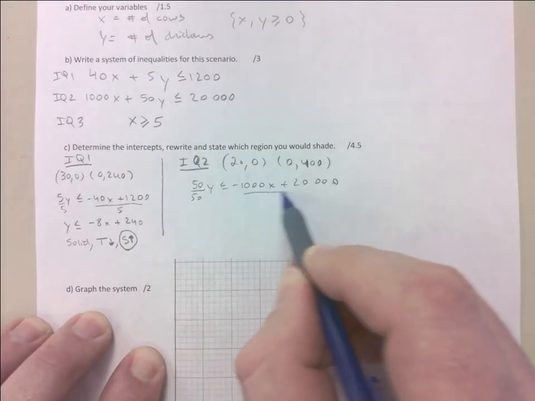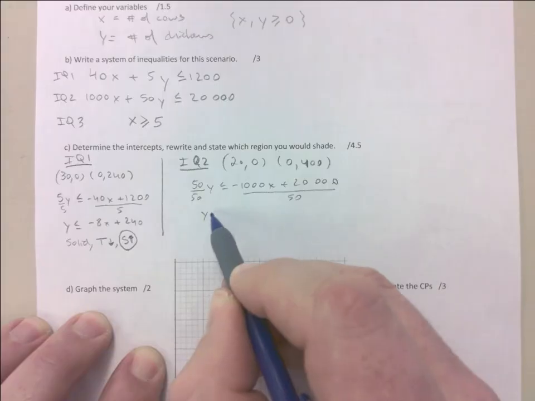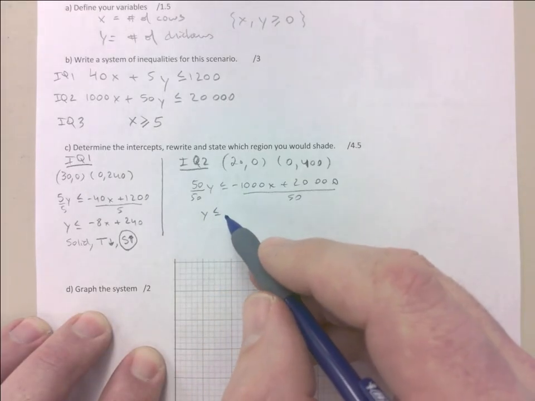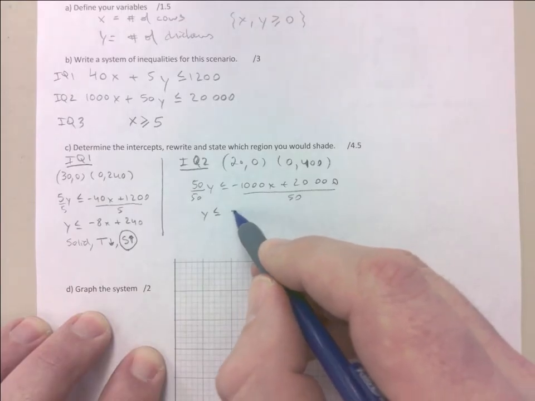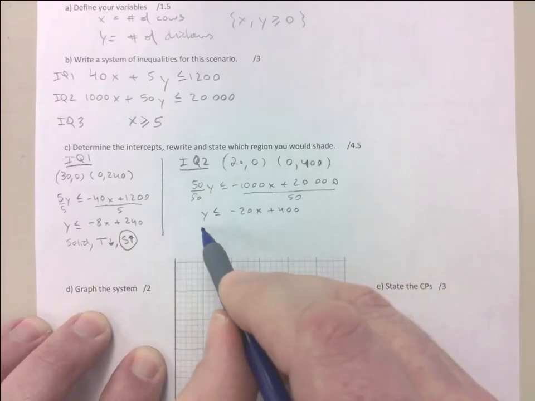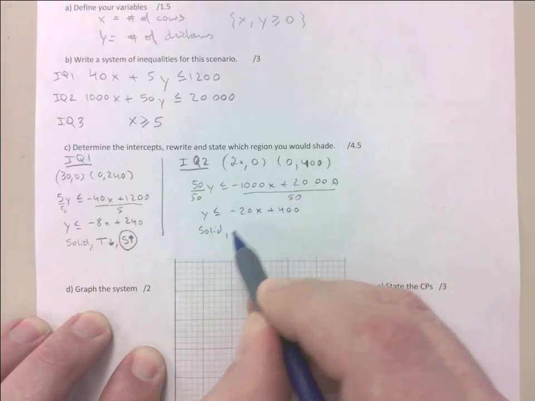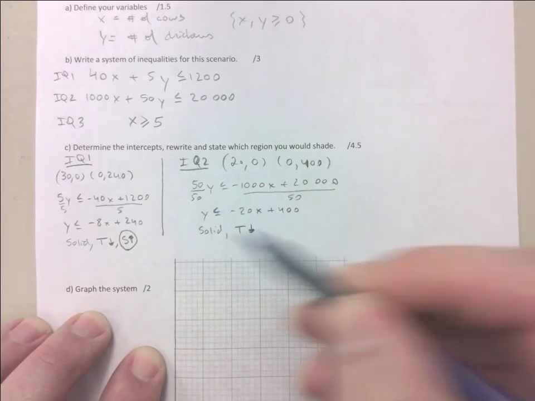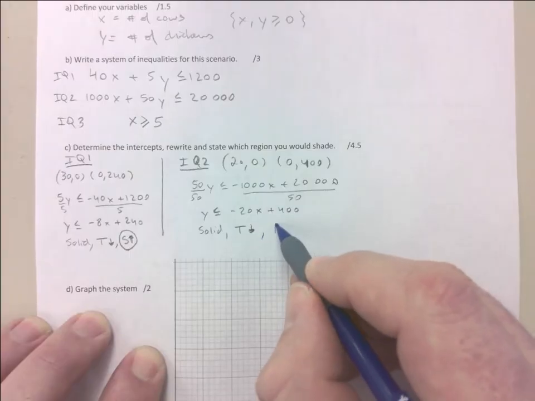Divide by 50. And if you get a round number, go ahead and get that round number. That'd be negative 20x plus 400. Solid, true region is below because it's pointing less than, and so we shade above.